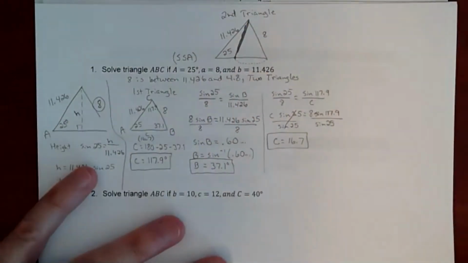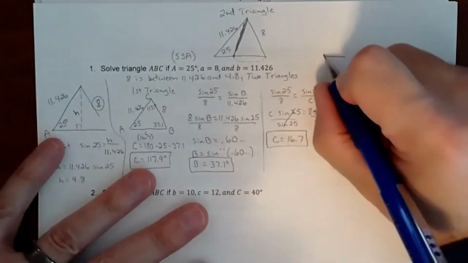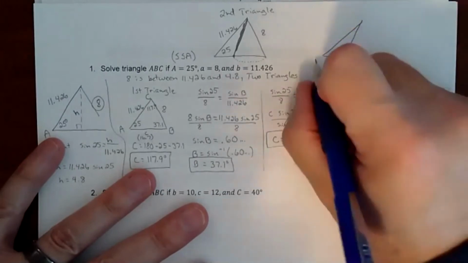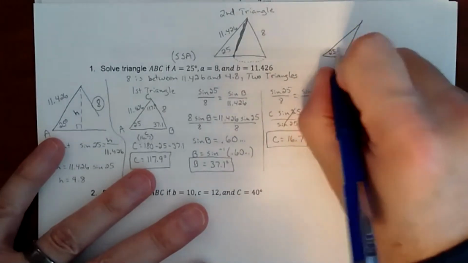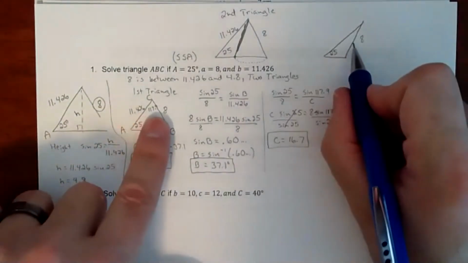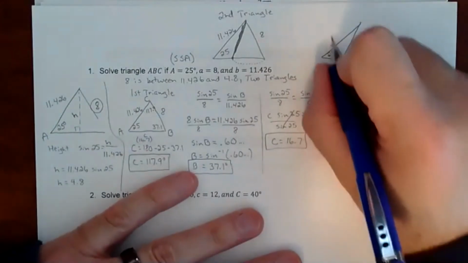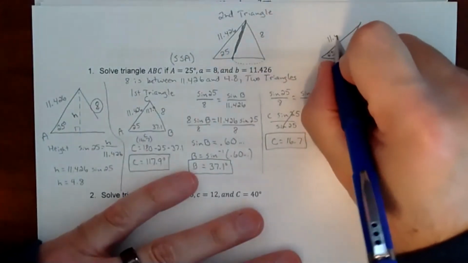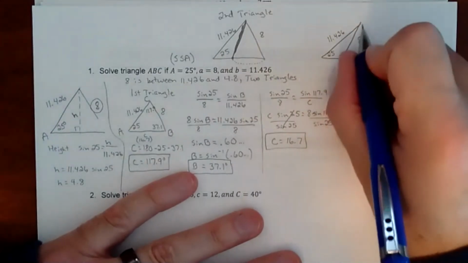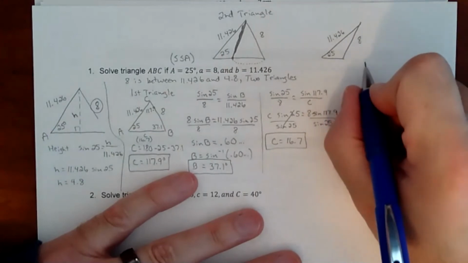Our new triangle that we're about to solve is still 25, but its 8 is on the inside as opposed to on the outside. That's the difference. But you could still have a 25-degree angle, you could still have this 11.426. It's just 8's over here rather than over here. It's just the right size that it could be in either location.